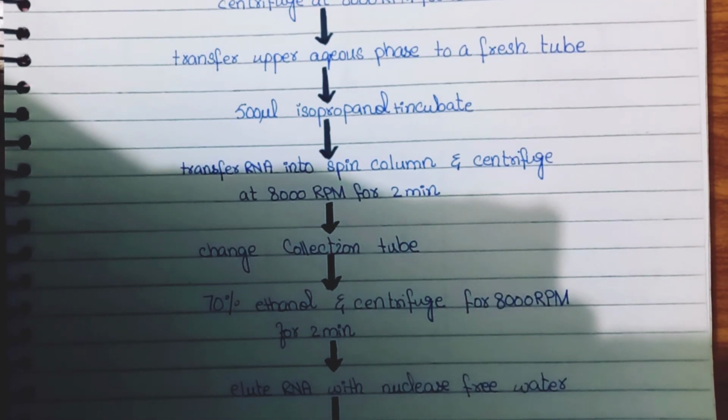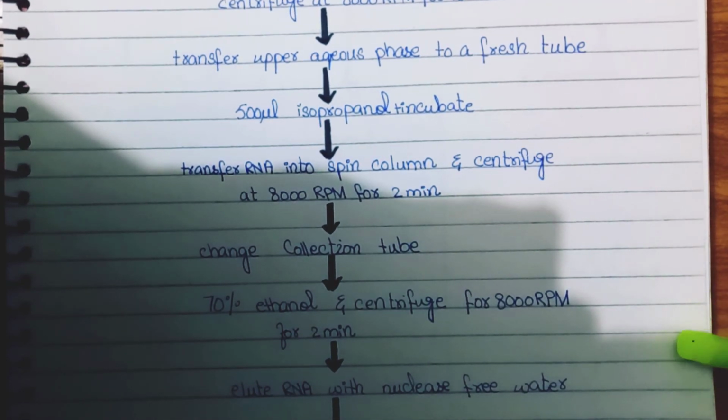Then after that, precipitation, washing with 70% ethanol, and then for elution we will add RNase free water or nuclease free water. After elution, RNA is stored at -20°C.